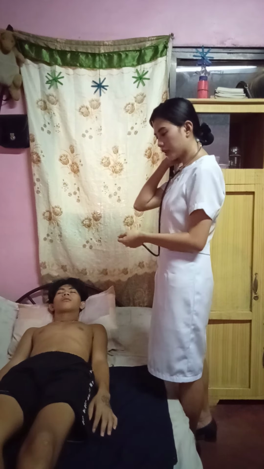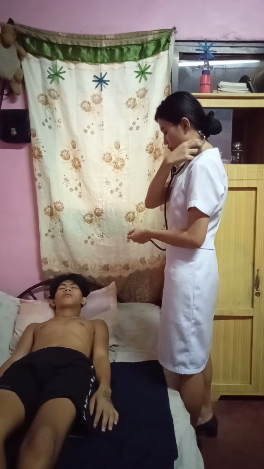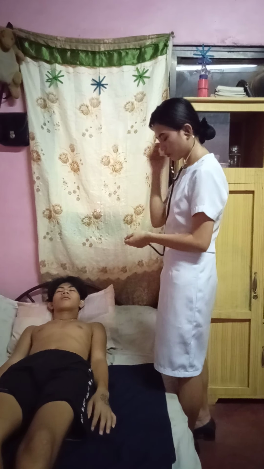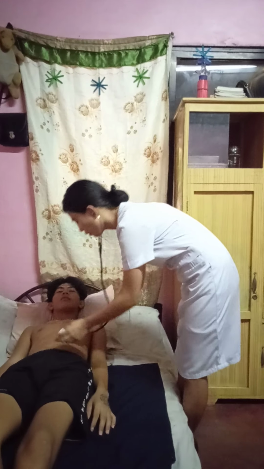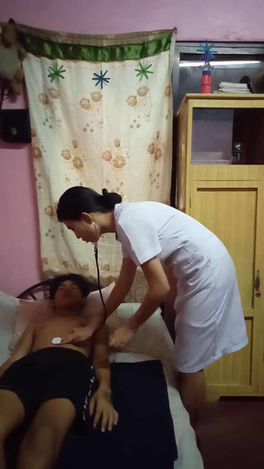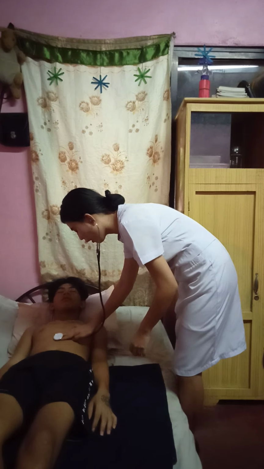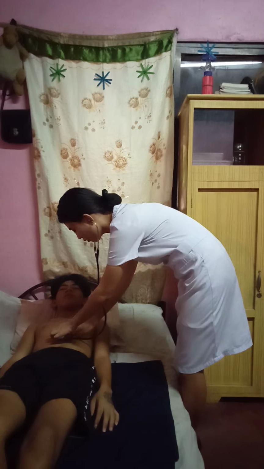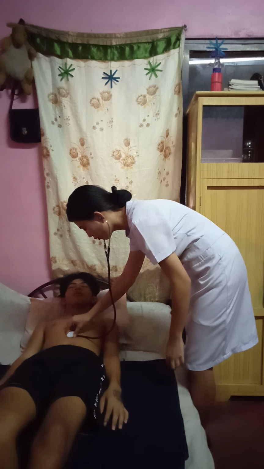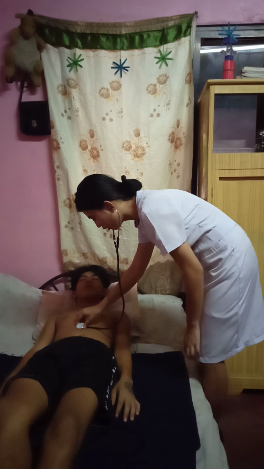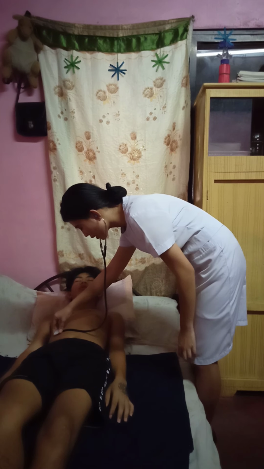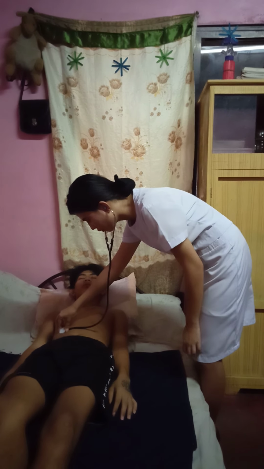Now we will be auscultating the vascular sounds, and for this we will be using the bell side of the stethoscope. From the umbilicus up to the aorta, and then at the side, which is the renal arteries.